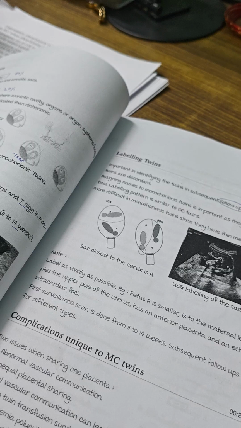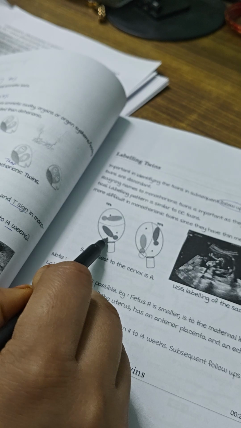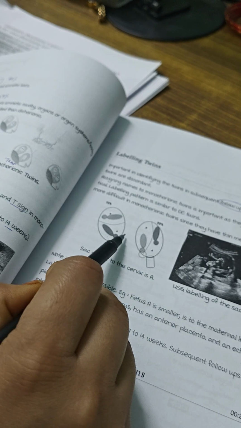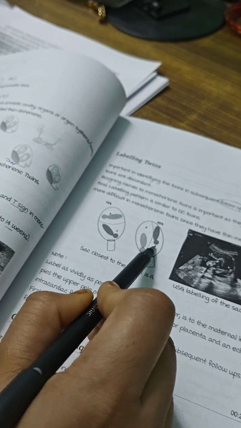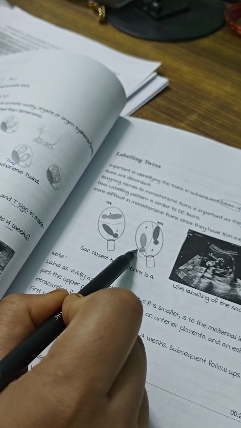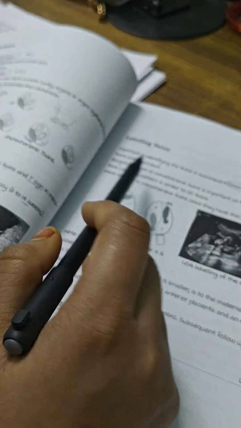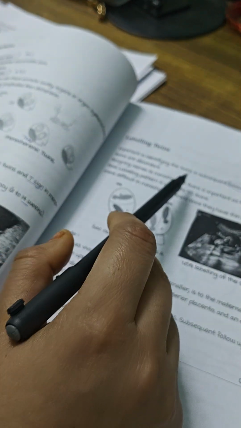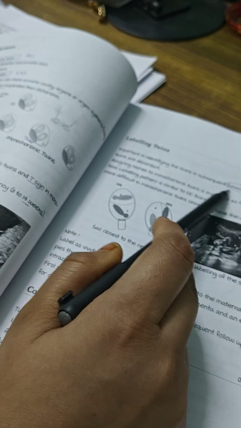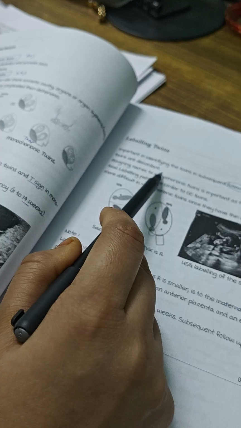Now, coming to labeling of twins, we have already discussed this, that the sac which lies directly over the cervix is sac A, and the sac which lies opposite to the cervix is sac B, and it is not related to the head of the baby. You can see that head of the baby is closer in sac B, but it is sac B, not sac A. So this labeling of twins is used to follow up the patients with subsequent scans if the twins are discordant.